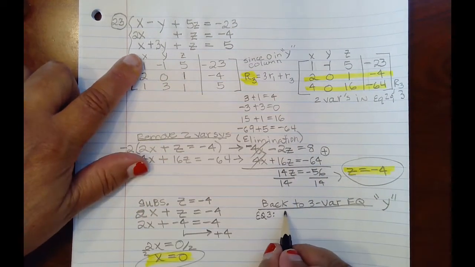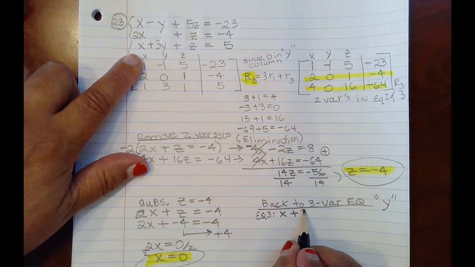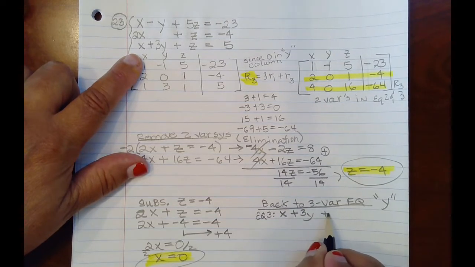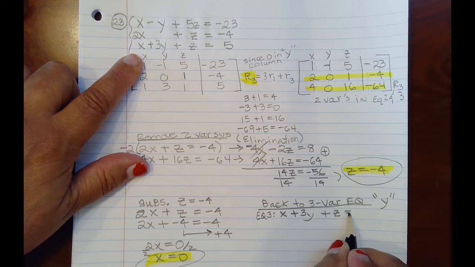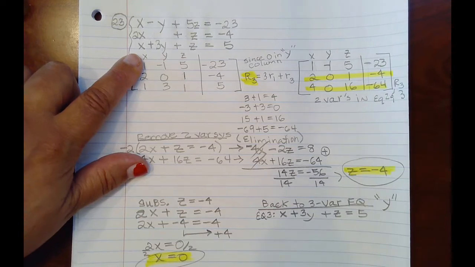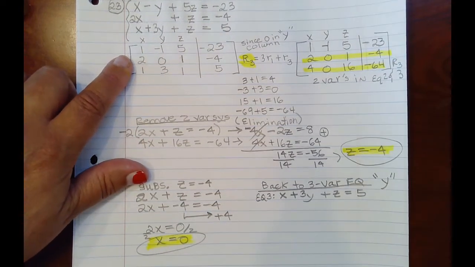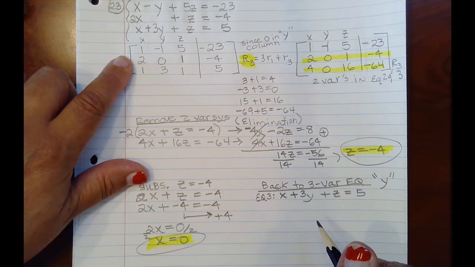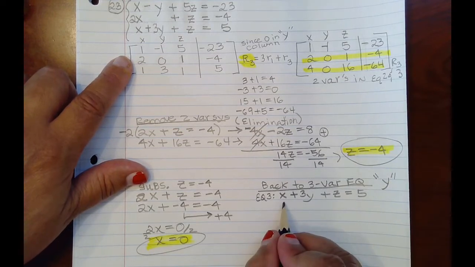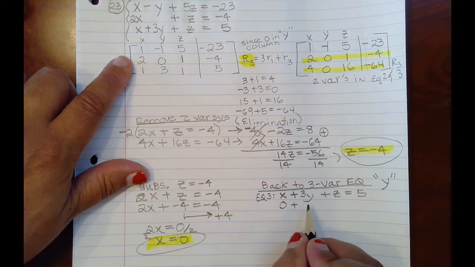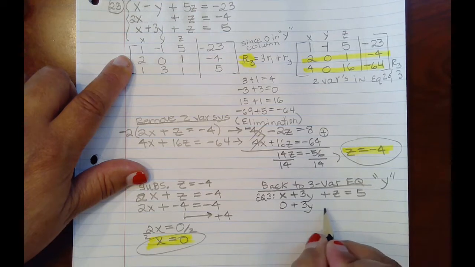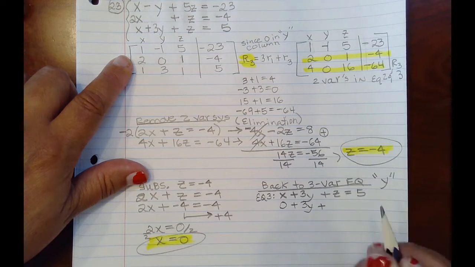So I'm going to write the equation first before you start plugging into it. You can jump into plugging into it if you want. I just think it helps you focus. Okay, so then we know x is 0. We don't know what 3y is, and then z is -4.